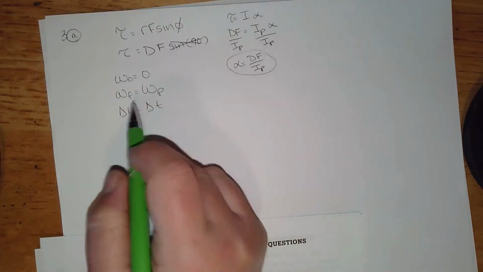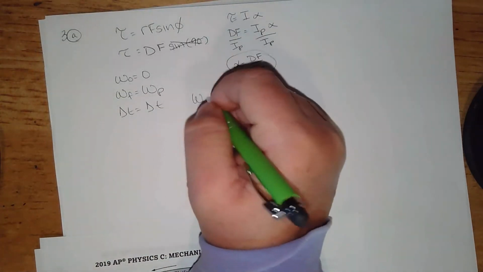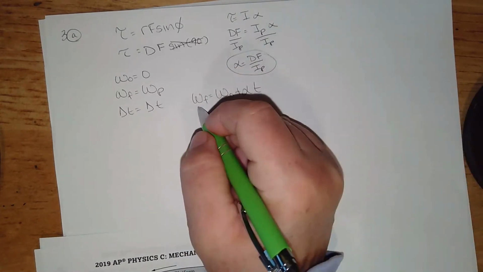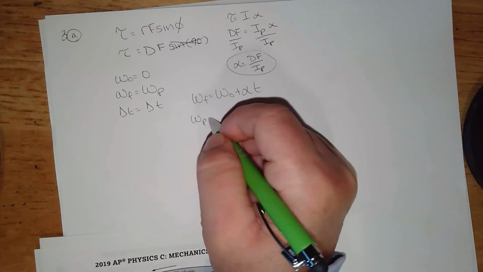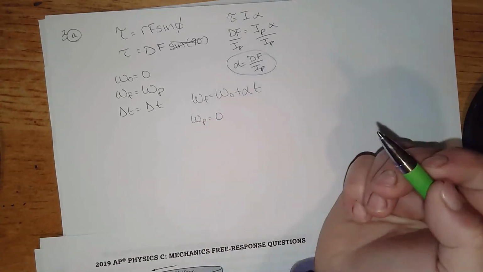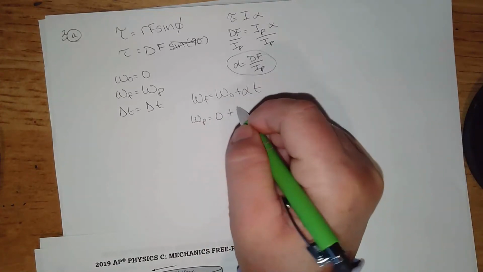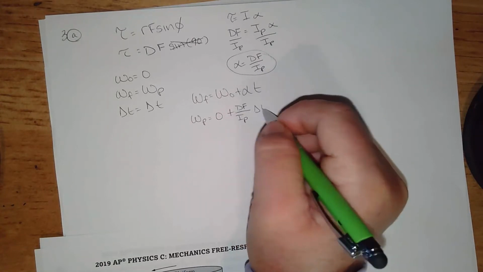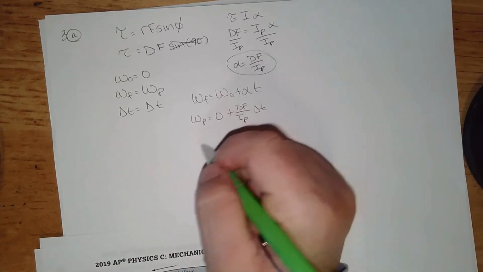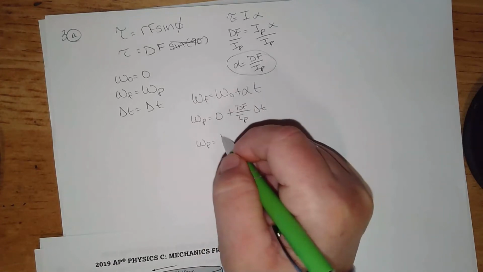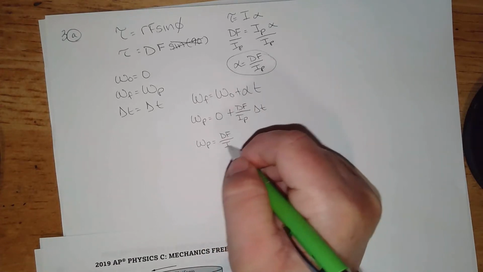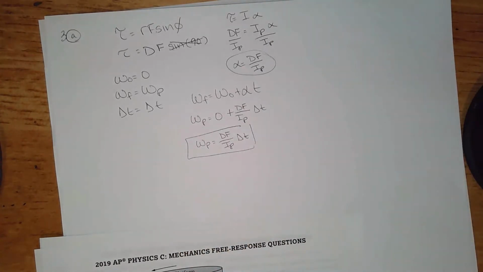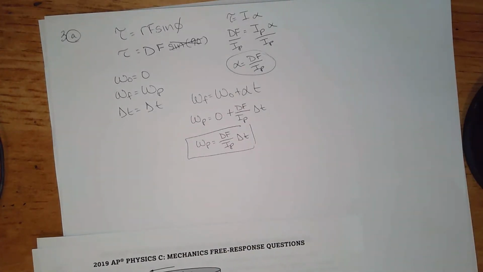So I see a first kinematic equation: omega final equals omega naught plus alpha t. Omega final is omega p that I'm looking for. Omega naught is 0. Alpha is dF over IP, and t is delta t. So there's my expression: omega p equals dF over IP times delta t. And there's my final angular velocity of the platform.